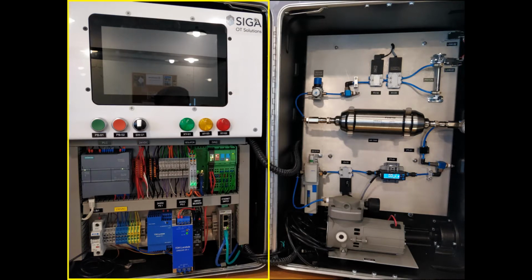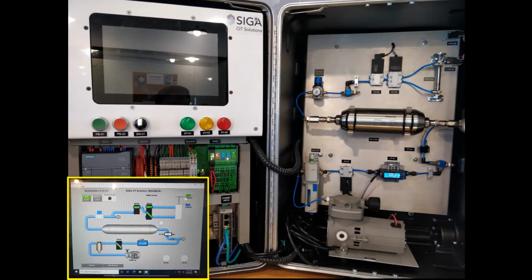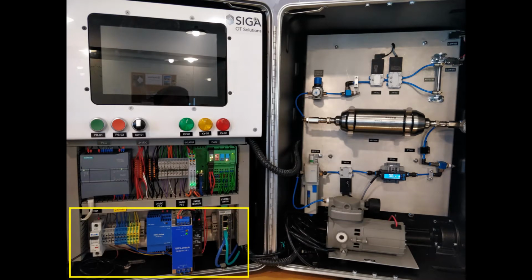On the left side, we have the control system with all the various components of any standard ICS system, including a Siemens S7 PLC, an HMI screen, which you can see also on the bottom left, and the rest of the ICS components. Here on the bottom right, we can see the simple connectivity of the SIGA platform situated in between the sensors and the PLC, and duplicating the electrical signals directly from the source before they become data protocols.